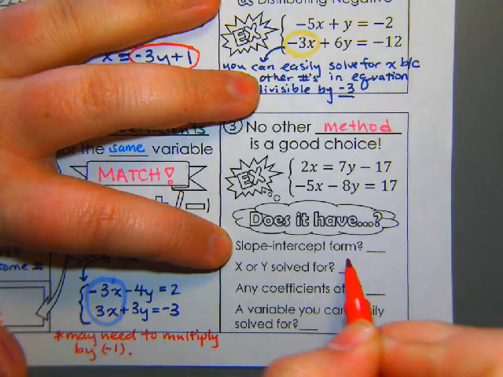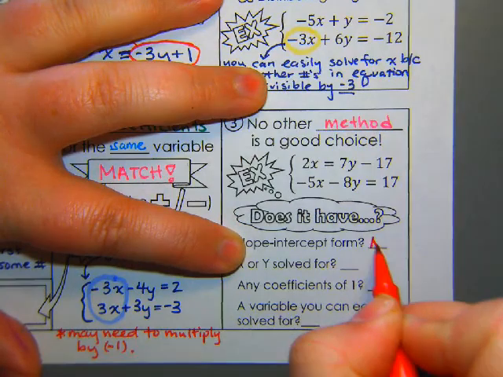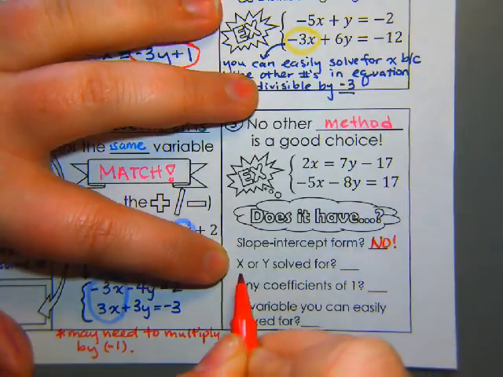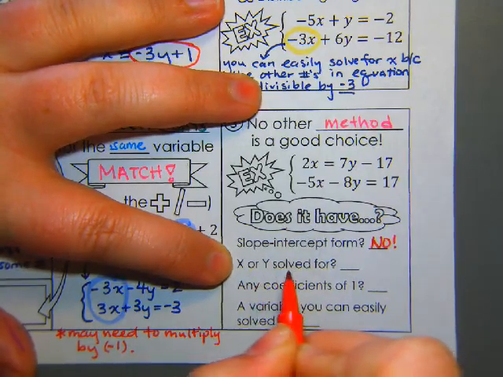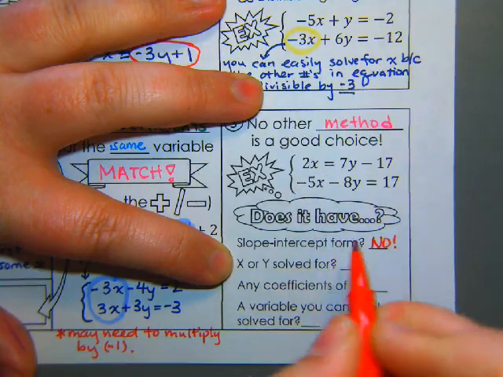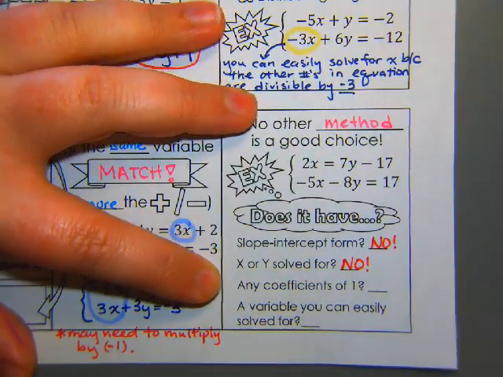Does it have slope-intercept form? So are either of these y equals mx plus b? No, they are not. So that means it's not good for graphing. Does it have x or y solved for? Is it already solved for x or y? Is either of these x equals or y equals? No, they're not, which means it's not a super easy one to use for substitution.